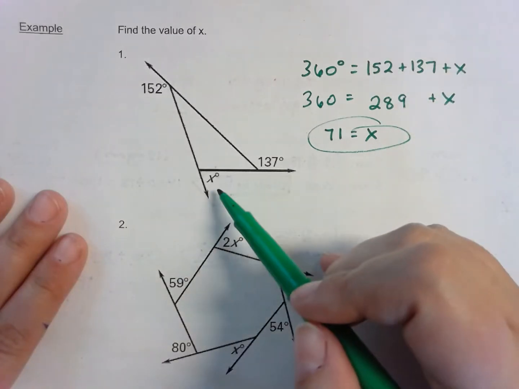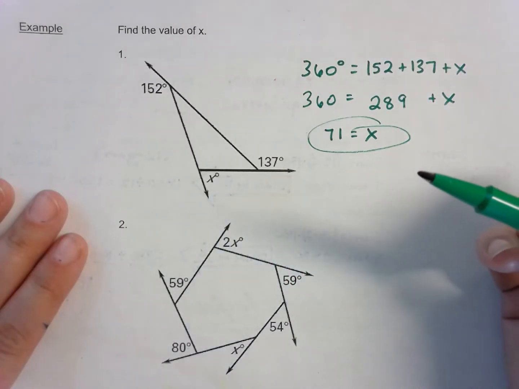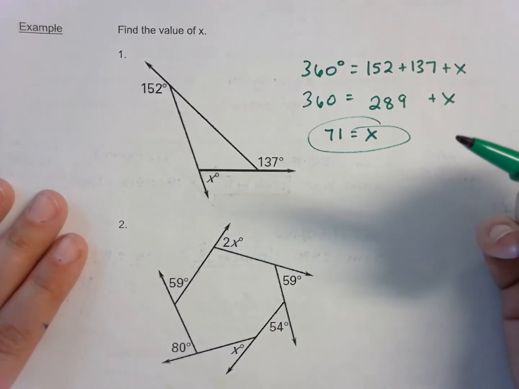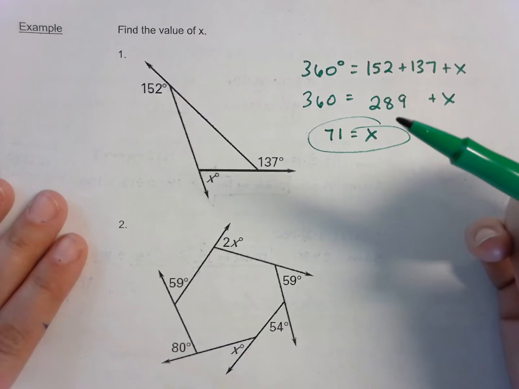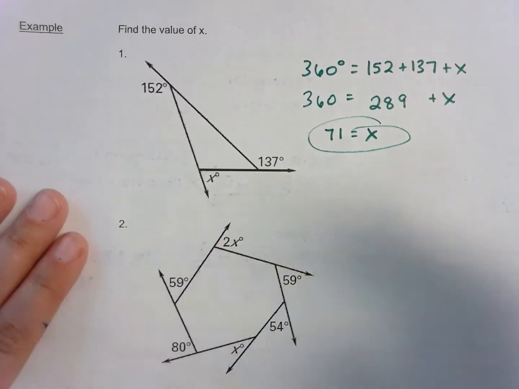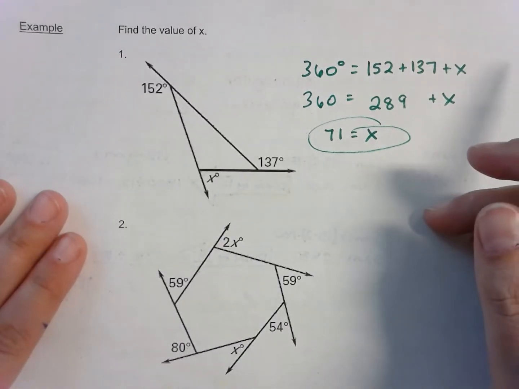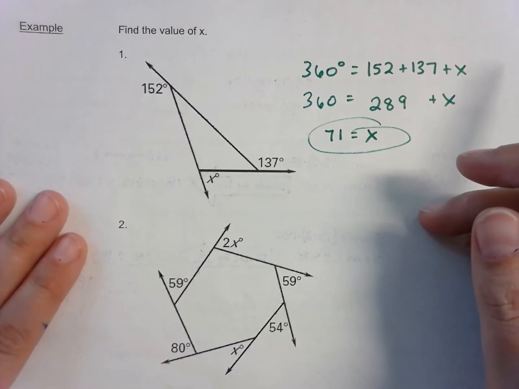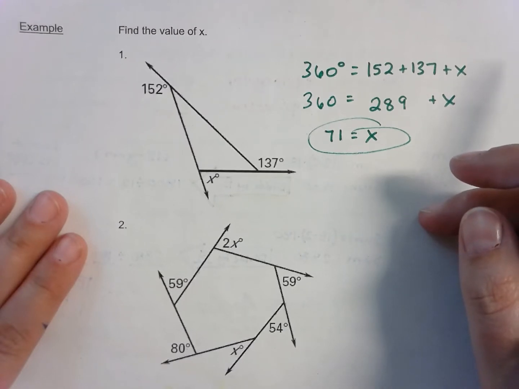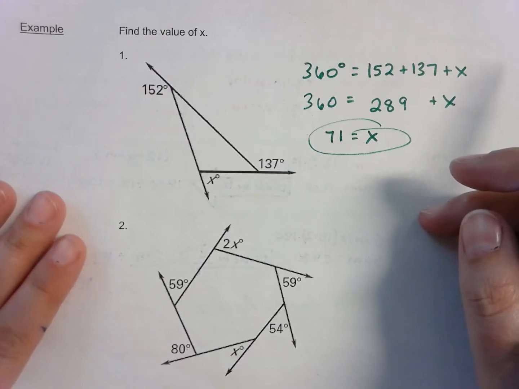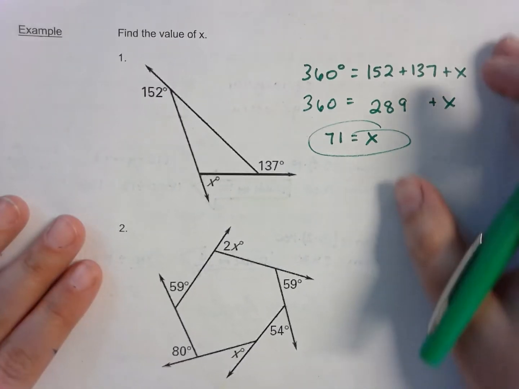Okay. But how does this relate to this? So they're all 360. When you add up the exterior angles on any polygon, any number of sides, the sum is always 360. Yeah, they're just going to be really little angles at that point.